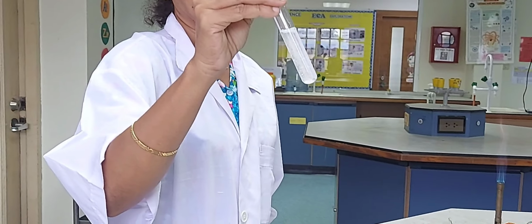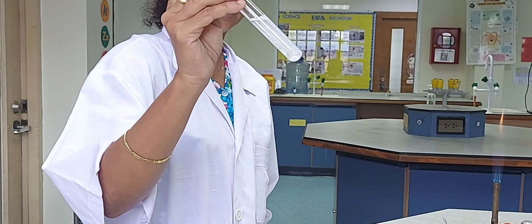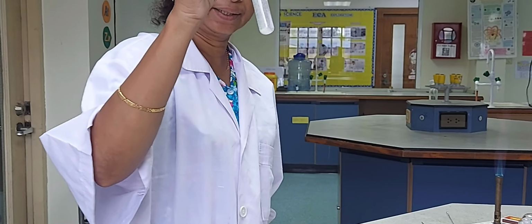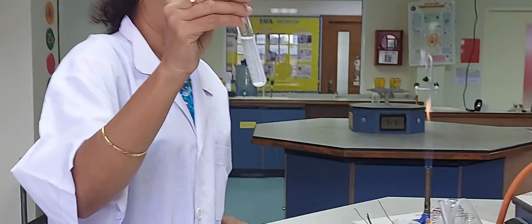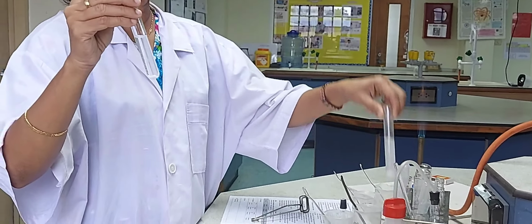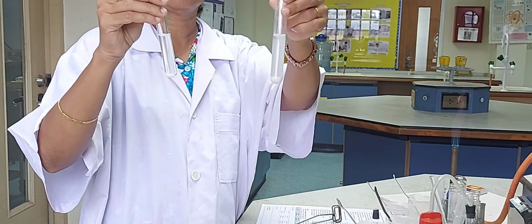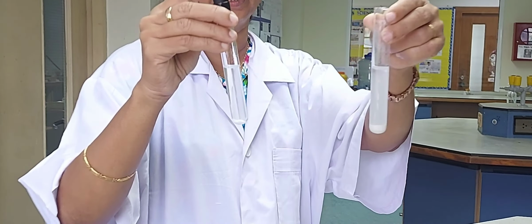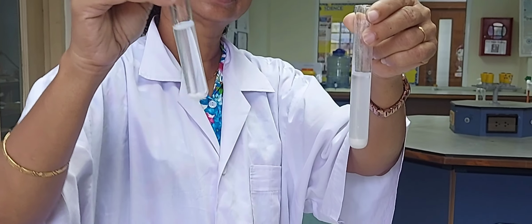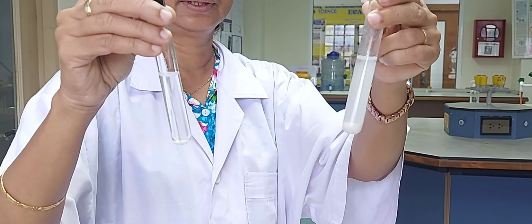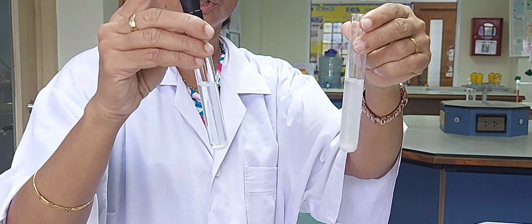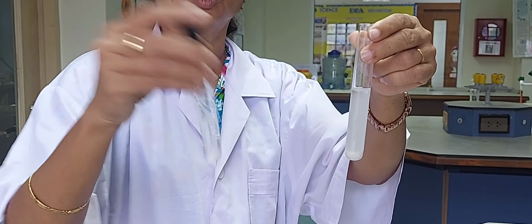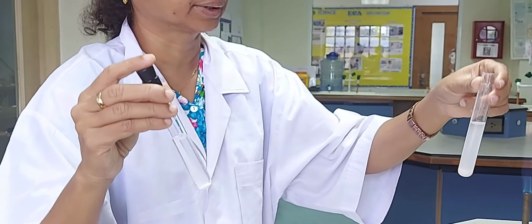So you can see that it is not completely soluble, it is partially soluble, and there is some residue at the bottom. Whereas in the case of calcium hydroxide, this is the solution obtained. So barium hydroxide is partially soluble and calcium hydroxide is also partially soluble. But if you compare the solubility, barium hydroxide is more soluble than calcium hydroxide.